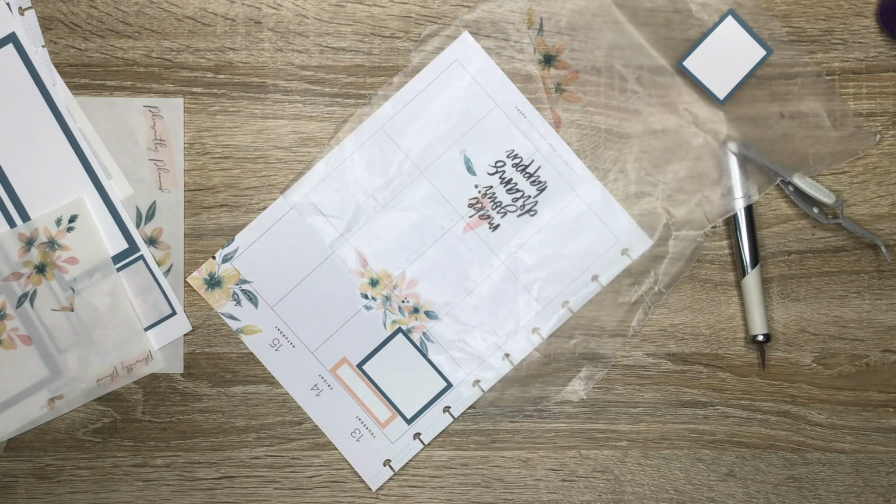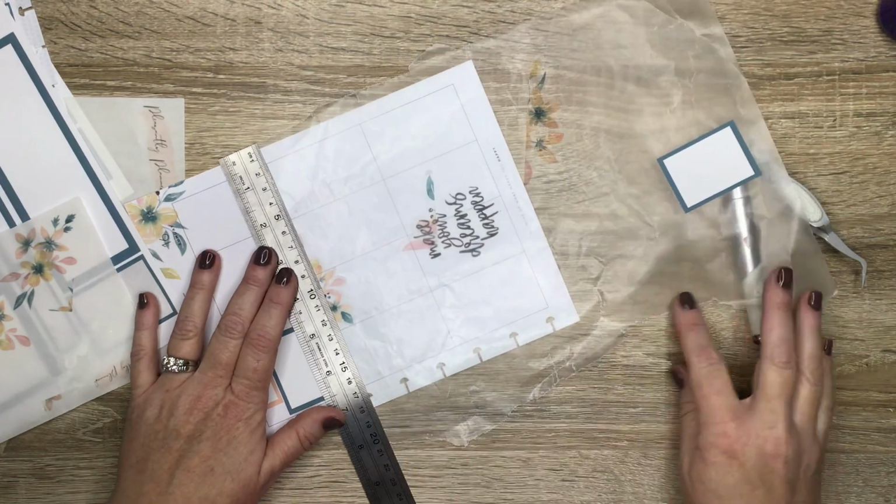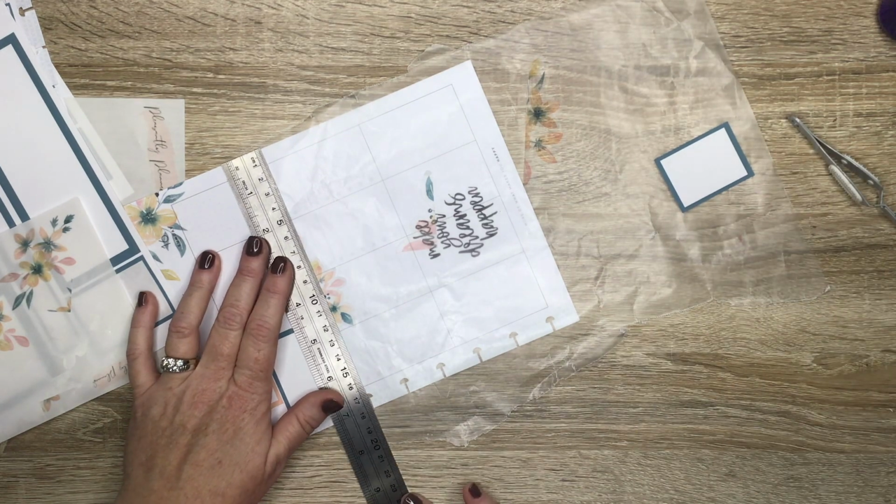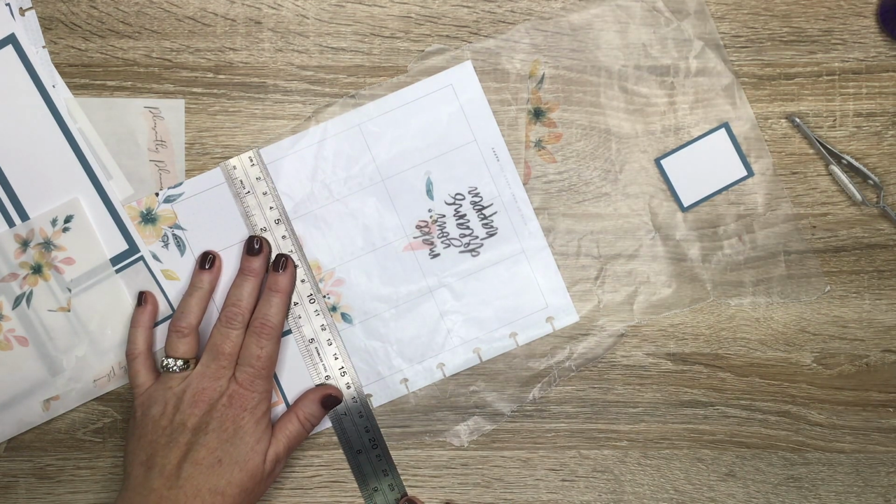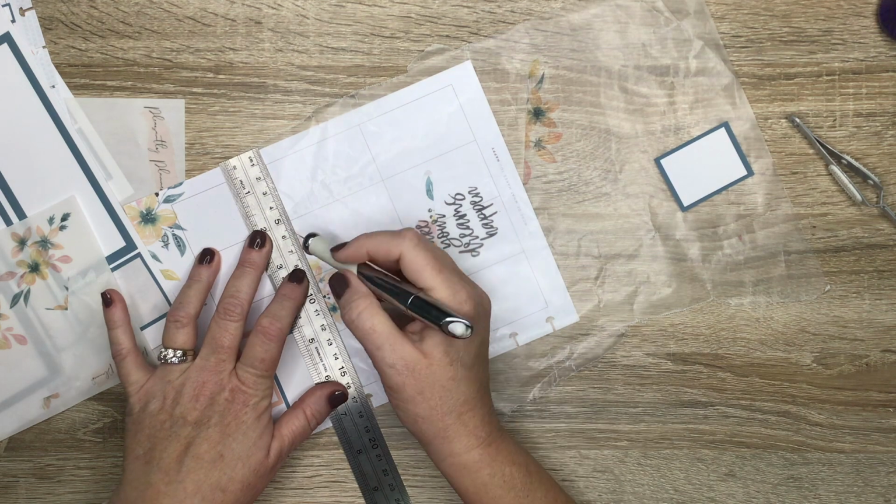Okay, I'm going to use a ruler and my X-Acto and just go ahead and cut it here on the wax paper instead of using the scissors like I said.